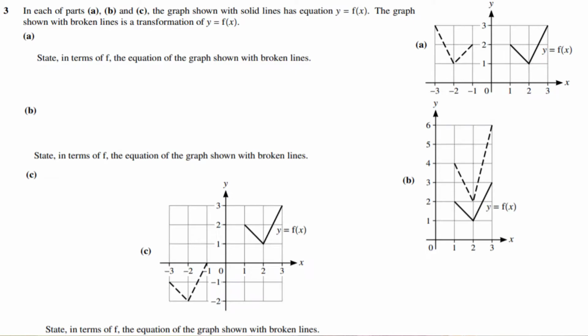This is question 3, paper 1-1 from the June 2020 exams from Cambridge International. In the description below this video, you'll find a link to an image of this question if you'd like to try it before looking at my solutions.